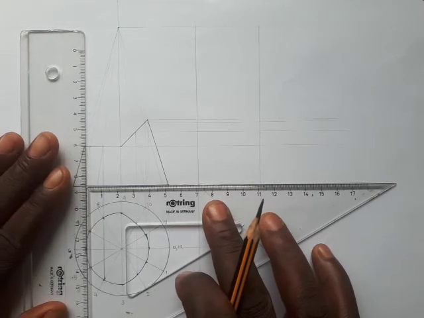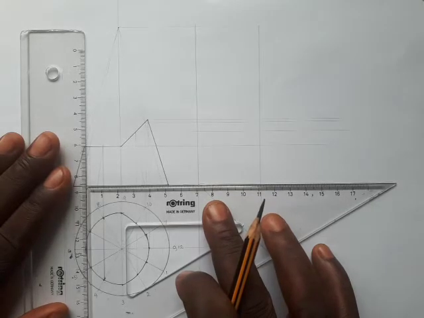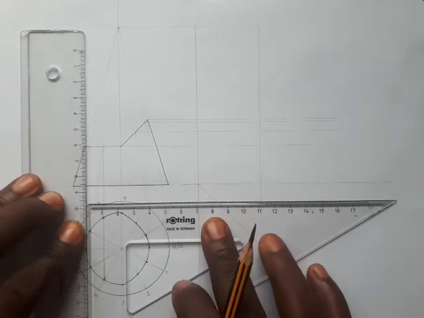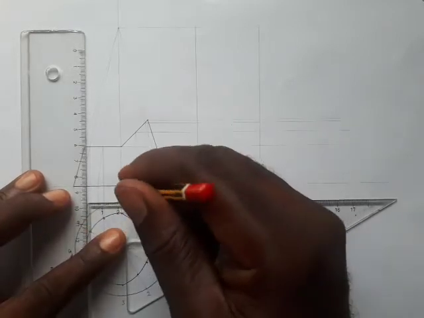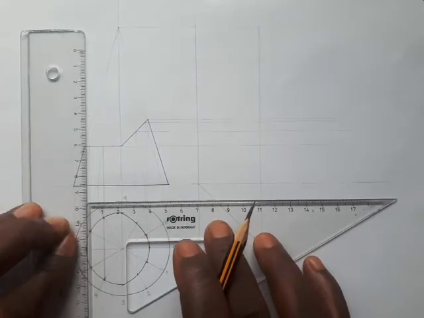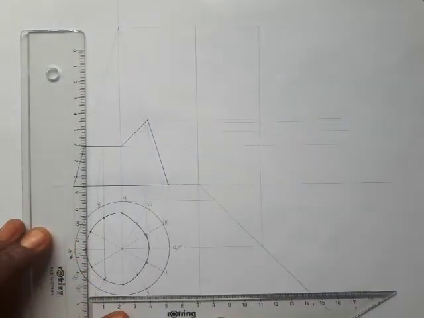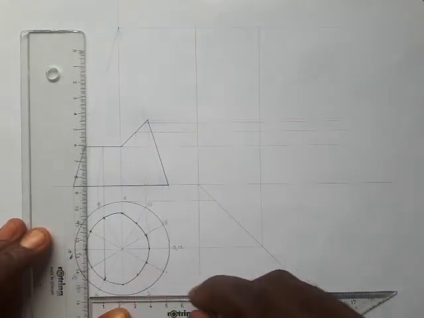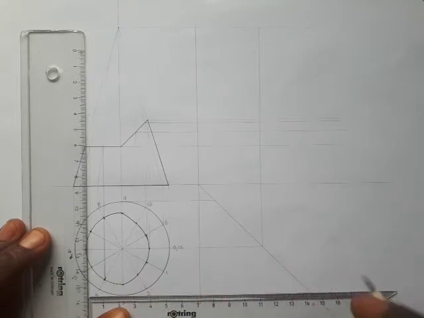that's it. The diameter of the cone, sorry, okay, that's it. Now 9, stop there, then transfer to 3, stop there.